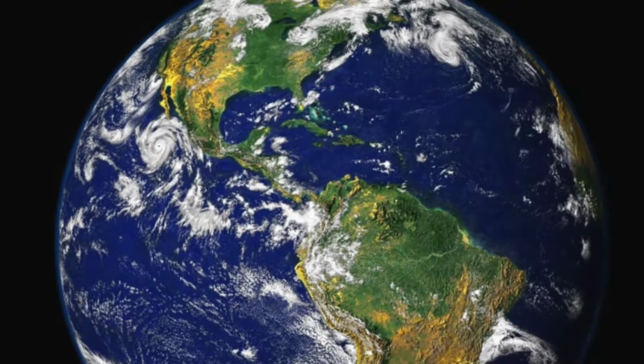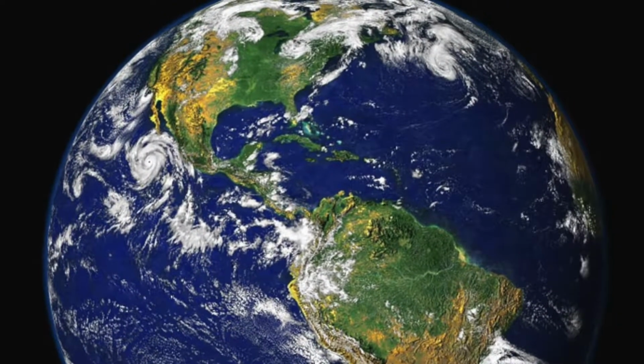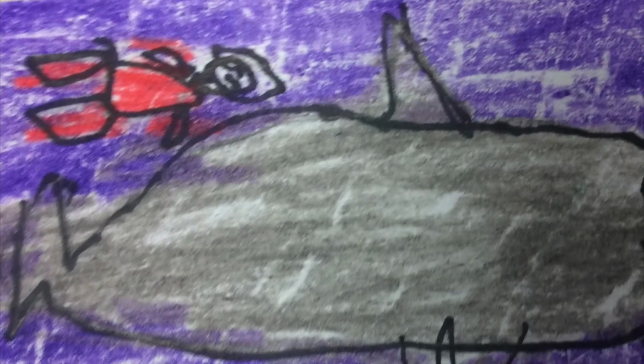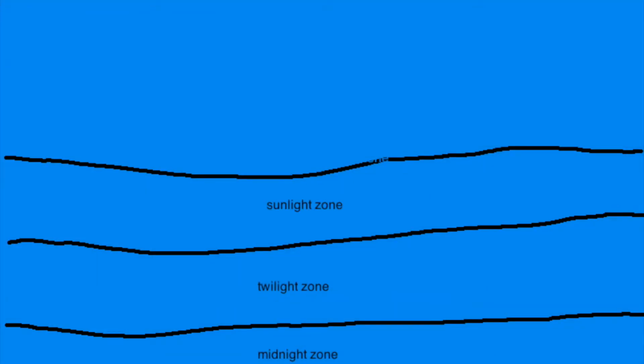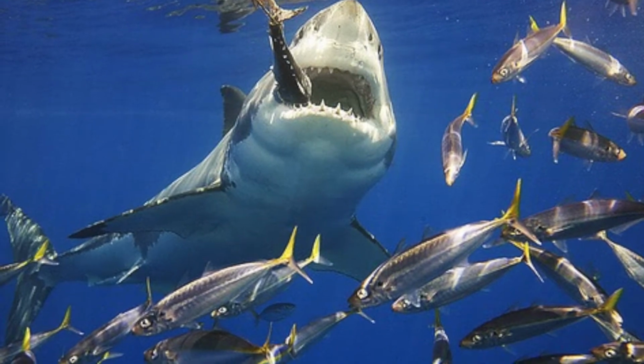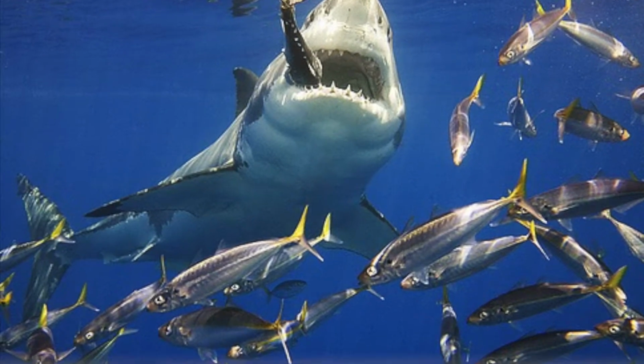The great white shark lives in oceans worldwide and sometimes goes to the shore. The great white shark lives in the sunlight zone and the twilight zone. The great white shark sometimes eats its siblings. The great white shark is a warm-blooded killer, which means it eats creatures with warm blood.